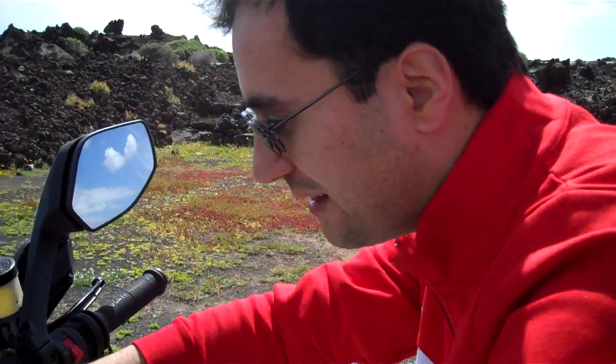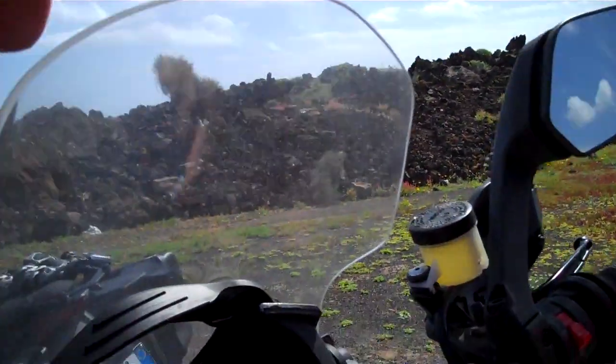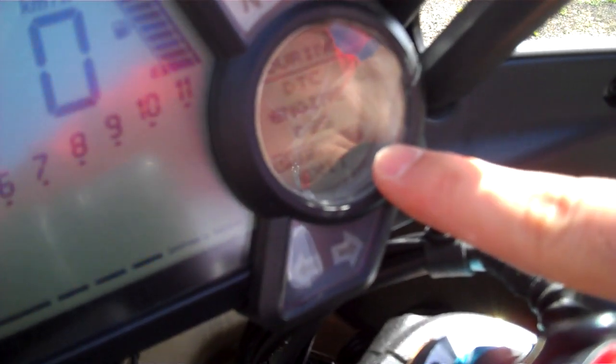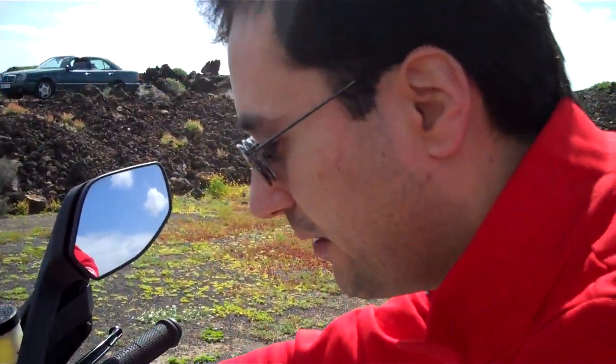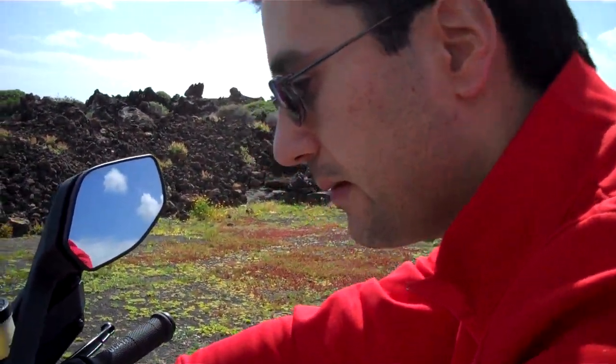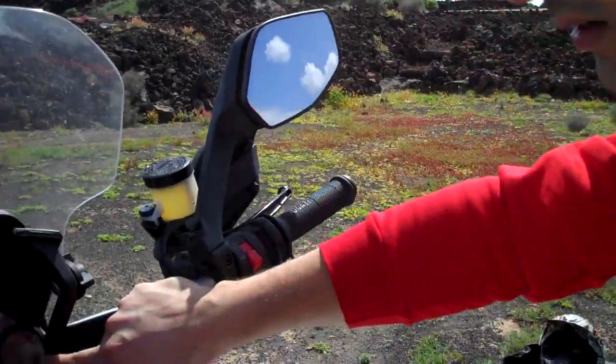Okay. Then there is this voice, you see, default. If I choose this, it goes back to the original settings from the factory. So it goes back to a touring of 150 horsepower with progressive delivery.